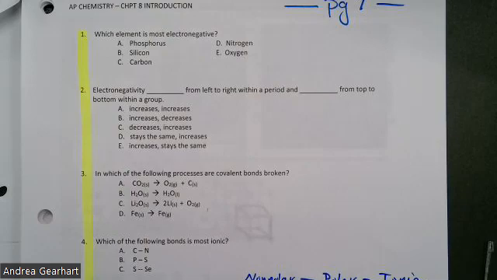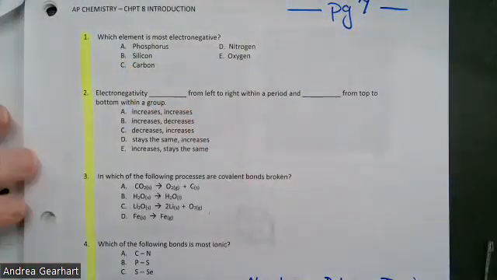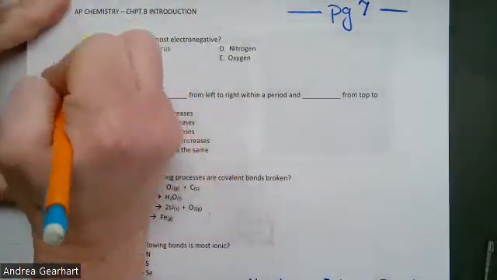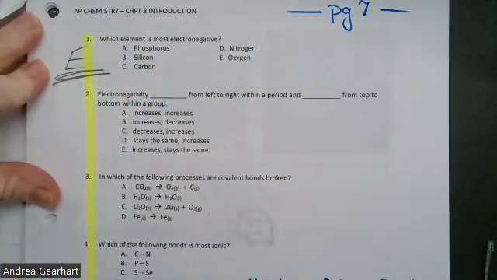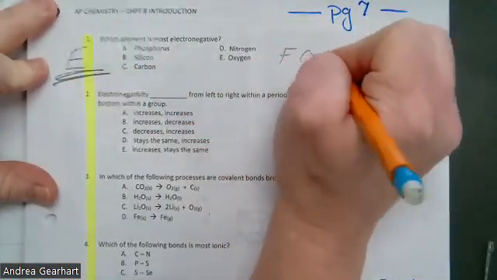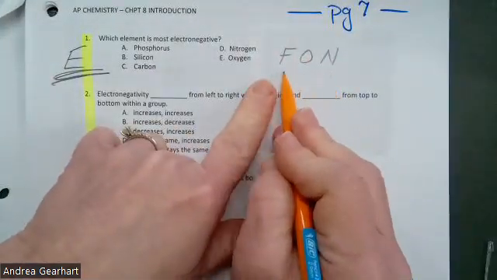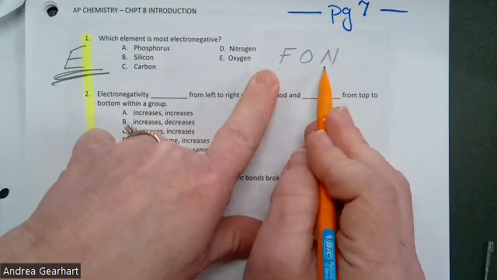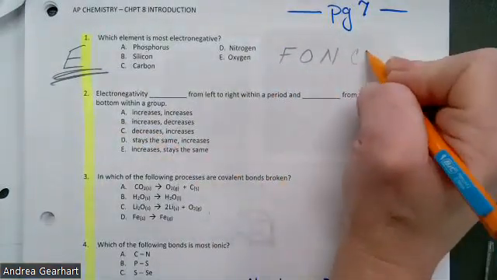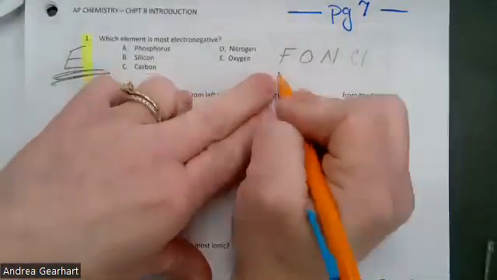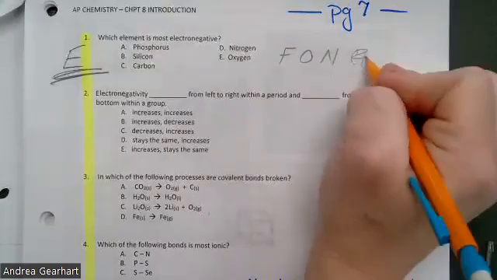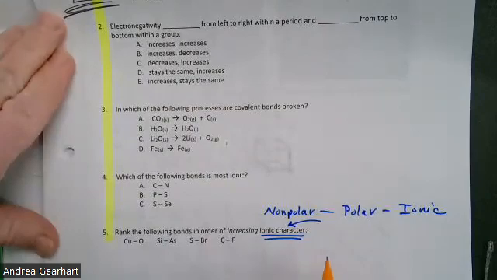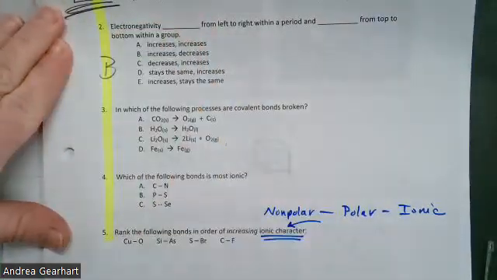All right. As a class, why don't we go ahead and just answer 1 and 2 together? So the answer to 1 is 1, 2, 3. FON, that is the order: fluorine is the most electronegative, then oxygen, then nitrogen, then bromine. So in that order, if you want to remember that. Oxygen, obviously. And then number 2, the correct answer is B, excellent.